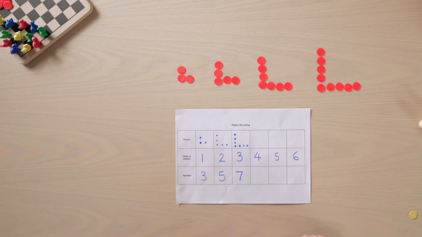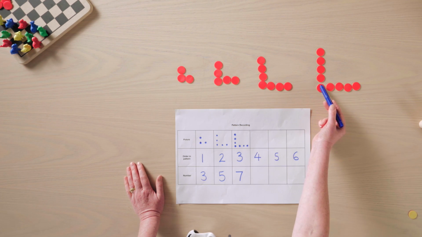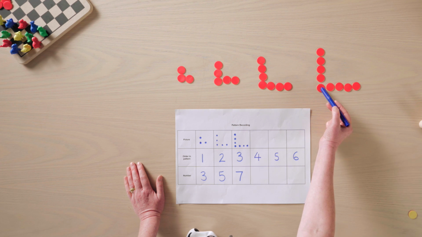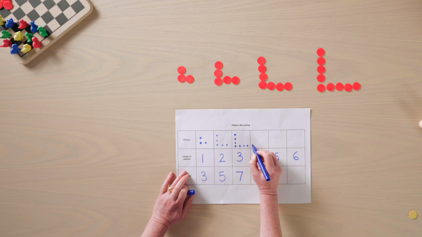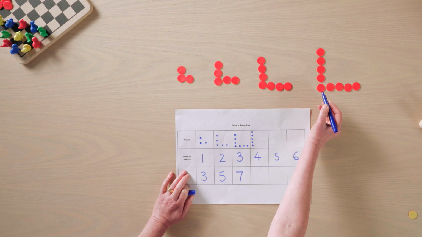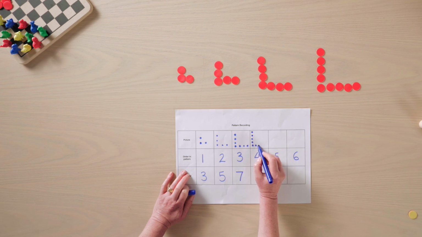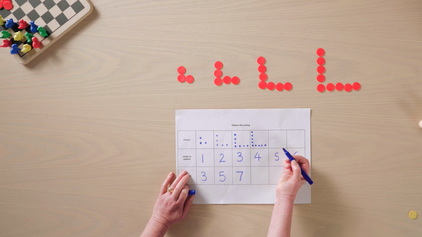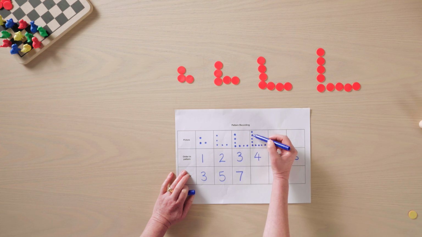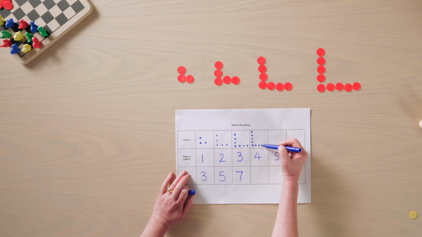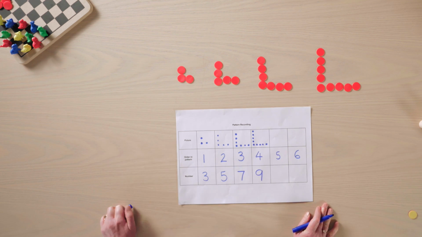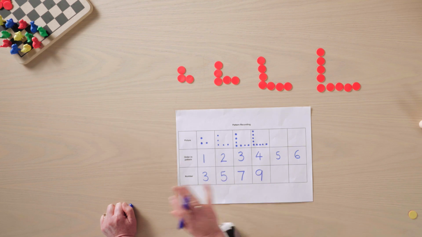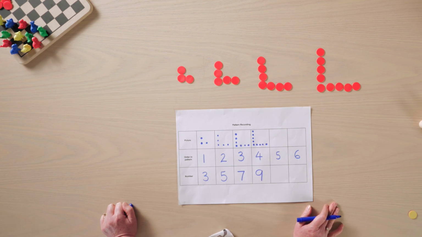Let's try one more. I have 1 here and 4 across, 1 here and 4 above. So I'm going to draw that very carefully. 1, 1, 2, 3, 4. How many do I have altogether? 2, 4, 6, 8. I have 9. I wonder if that's what you predicted. 9 in the pattern sequence.